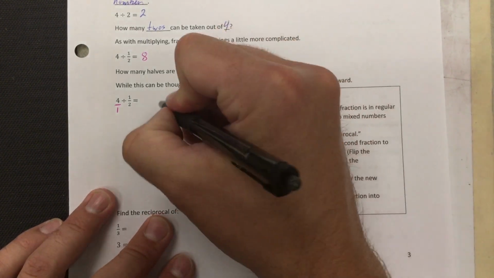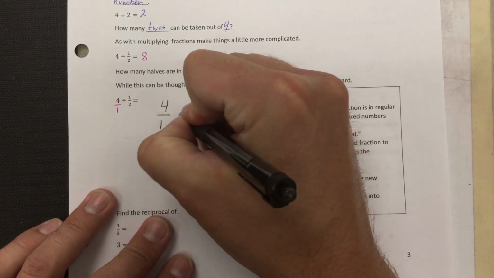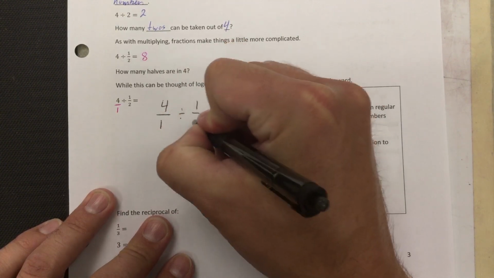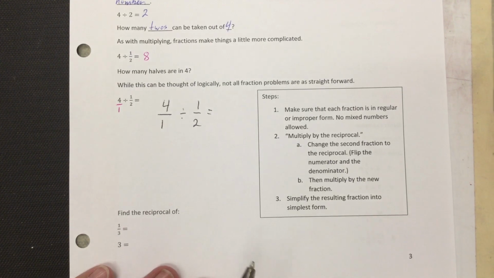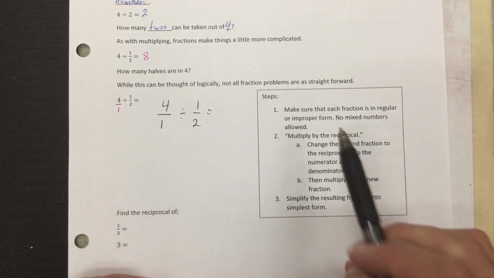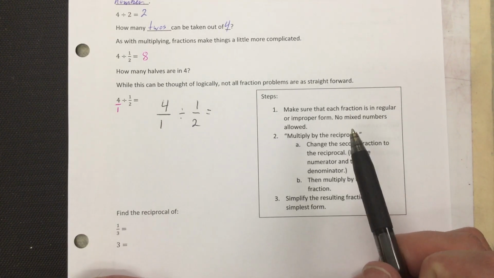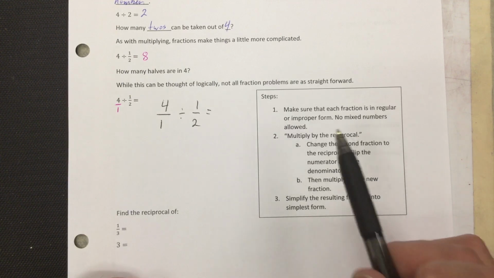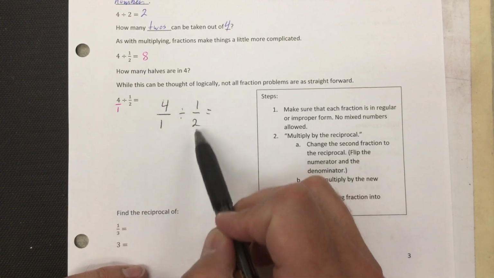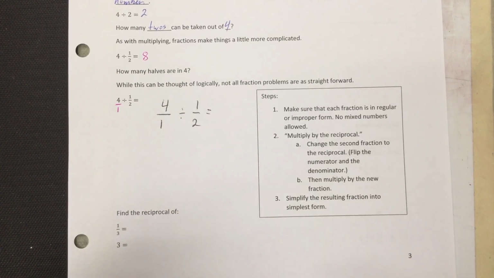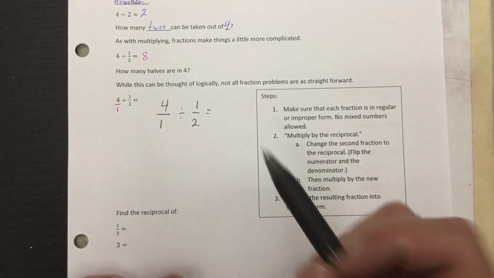Again, first thing, just like with multiplying, we need to make sure that each fraction is in regular or improper form. No mixed numbers are allowed. So we have an improper fraction and a regular fraction, and that's perfect.